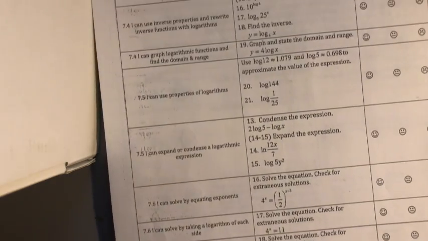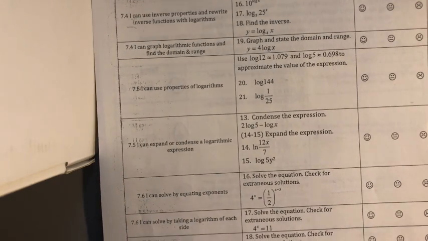Alright, 18. We're finding the inverse of log base 4 of x. Now inverse is tricky. So what we're gonna do is take a look at our notes here.